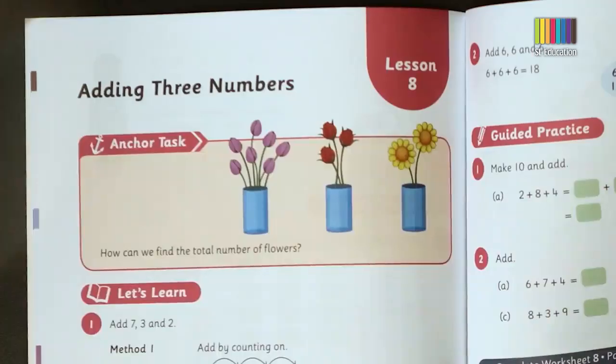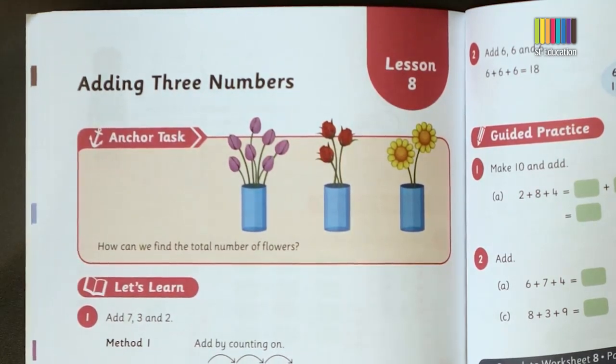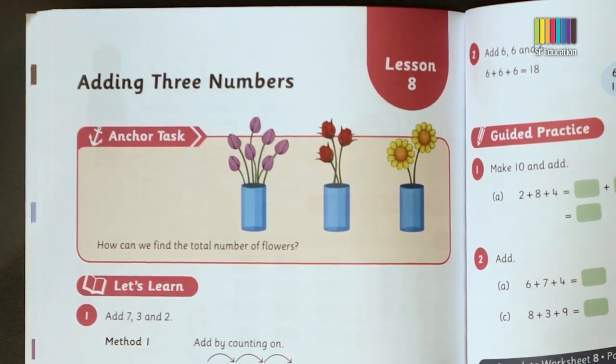And yet other students who are more able might use more advanced strategies such as making 10. And the most advanced learners would say things like, oh, I might be able to put the same number of flowers in all the three containers, alluding to the multiplicative structures.